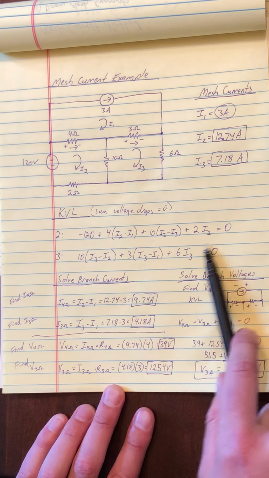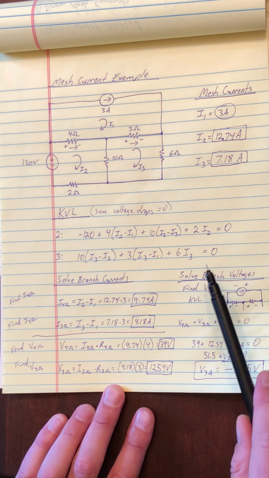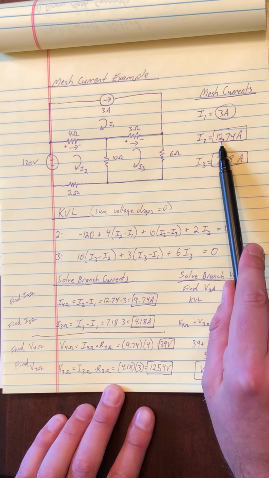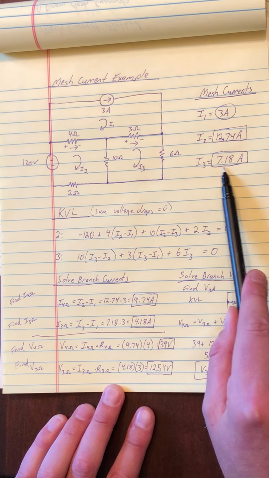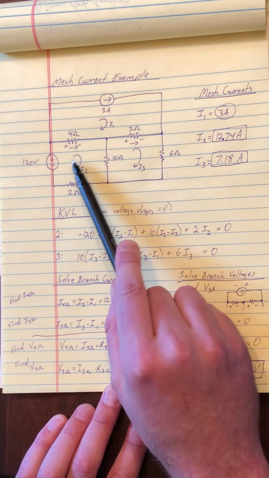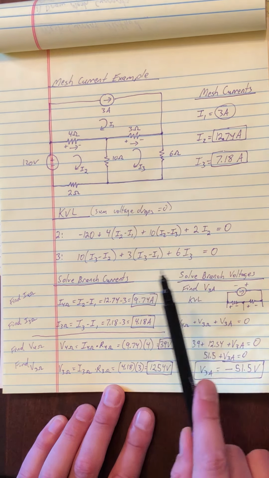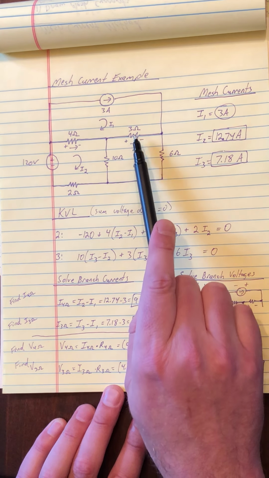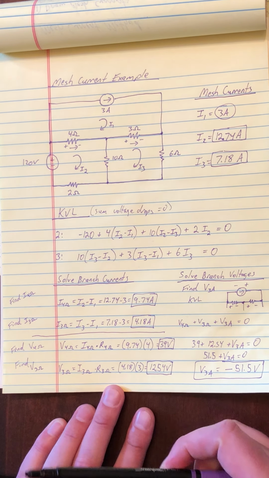So when I get these two equations, I just plug them into my simultaneous equation solver, and I get that the mesh current I2 is 12.74 amps, and the mesh current I3 is 7.18 amps. So I know this mesh current and that mesh current. I don't know any of the branch currents at this point because I have to find them by calculating the mesh currents that pass through them.